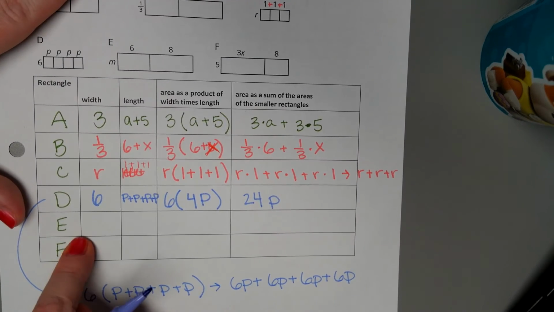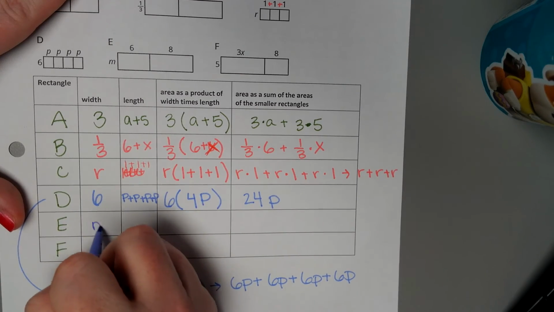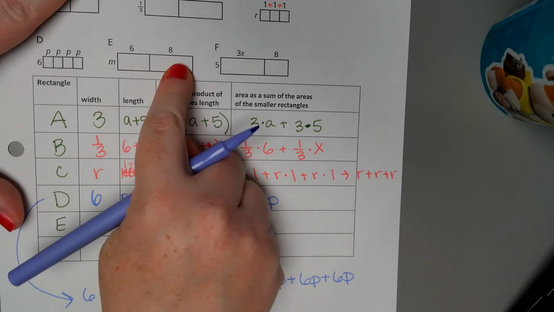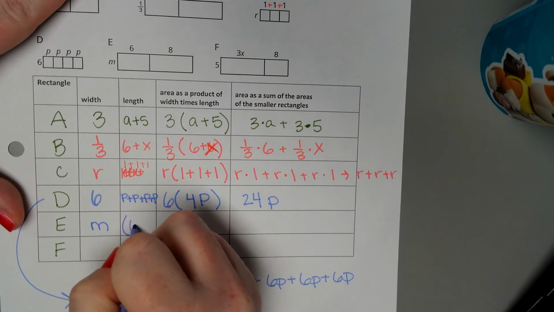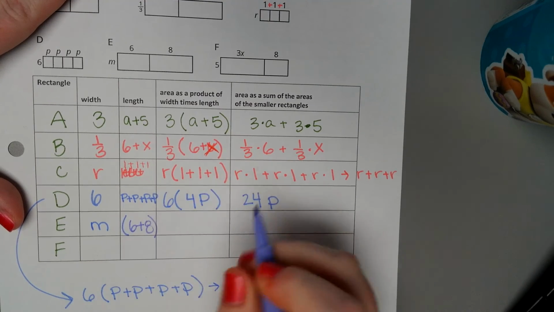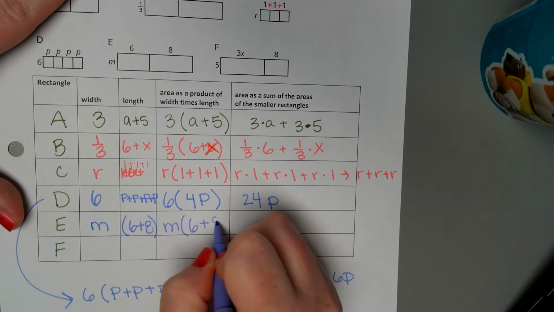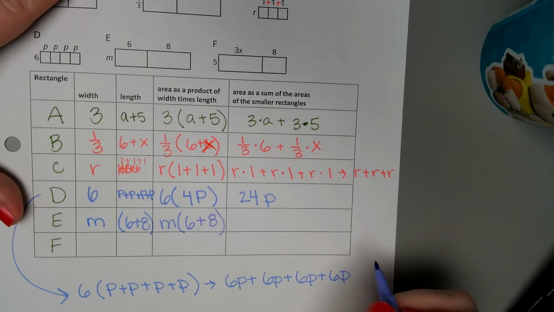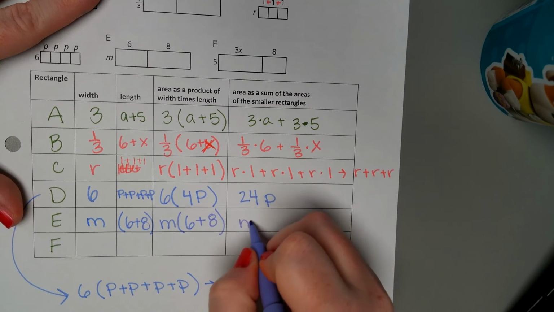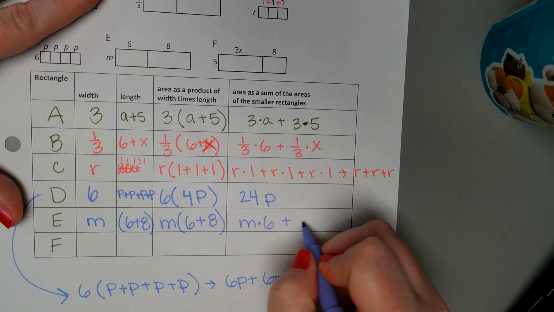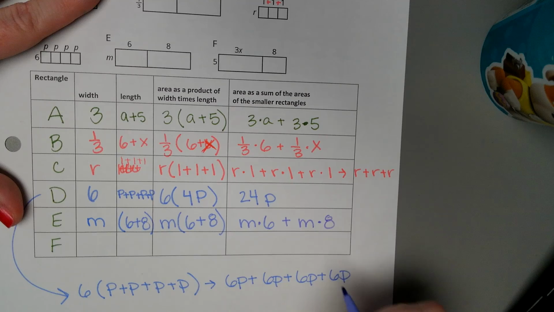E. My width is m. My length is 6 plus 8. So we would have m, and then our parentheses 6 plus 8. If we were to rewrite it, we would have m times 6 plus m times 8.